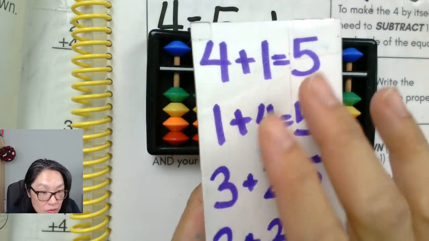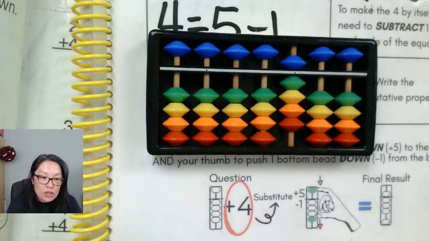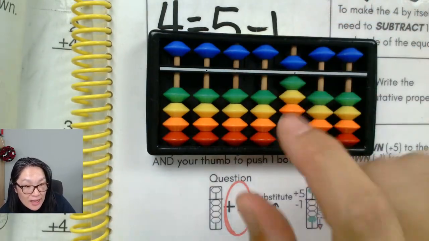But the first thing we need to do is understand how to make a 5. Is that okay? So what we're doing is we're understanding how to utilize the 5.